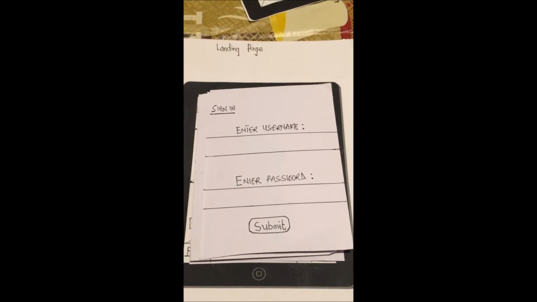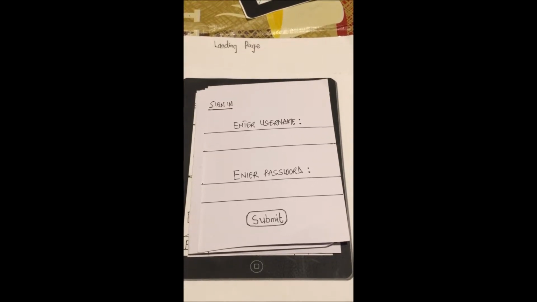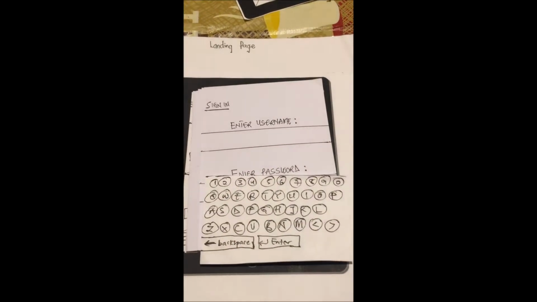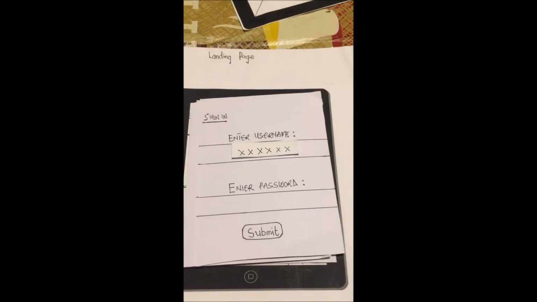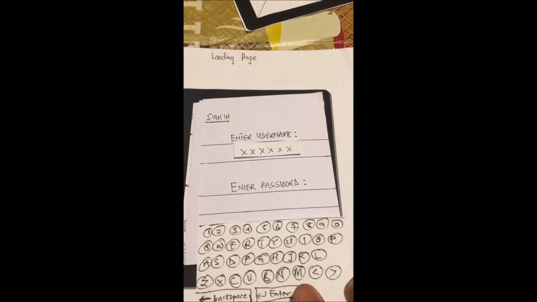So the user will have to sign in in order for him or her to actually gain full access to my app. So the user decides to sign in, the keyboard comes up, and then enters the password.